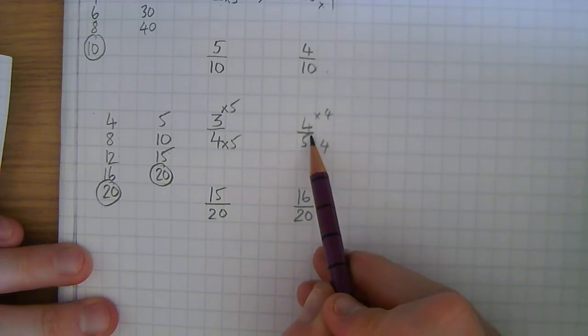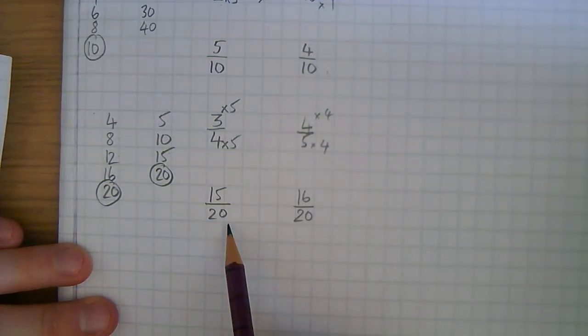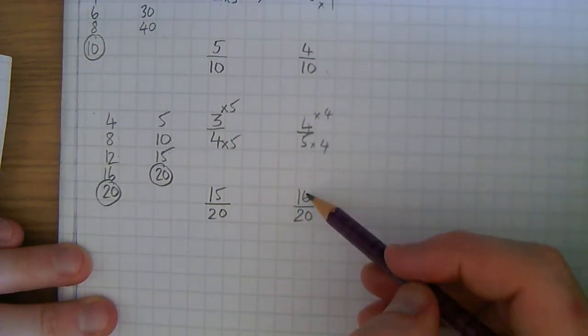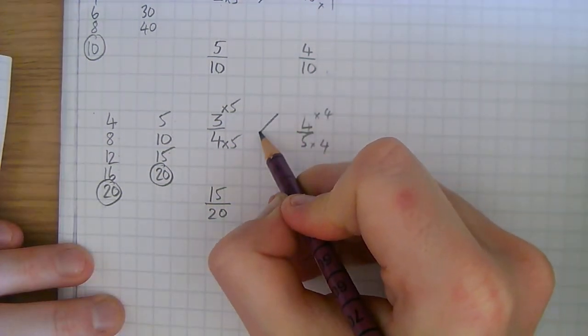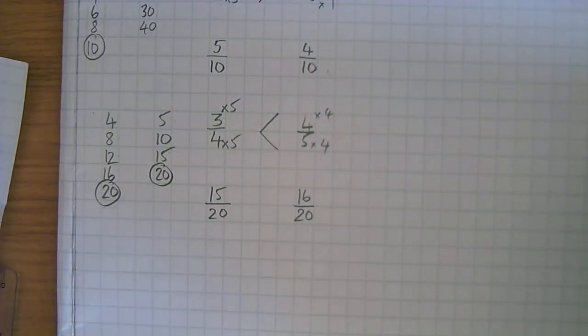So you can see that 4/5 is 16 out of 20, which is larger than 15 out of 20, which is the same as 3/4. So this is a tiny little bit more, 1 part out of 20 larger. So our arrow this time will go this way. 4/5 is greater than 3/4.